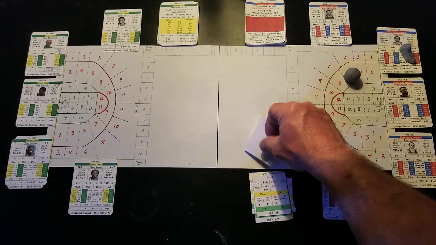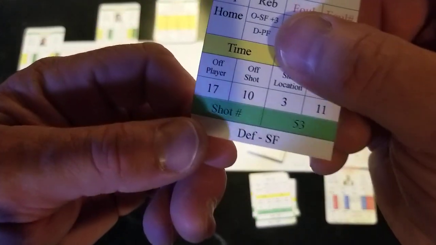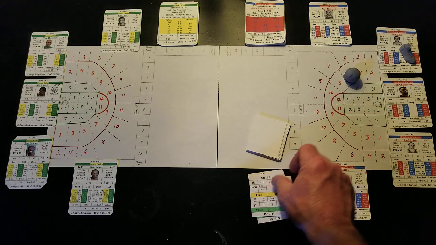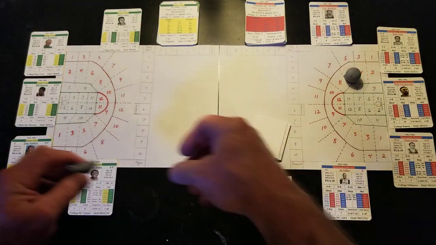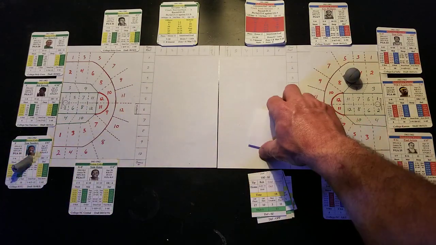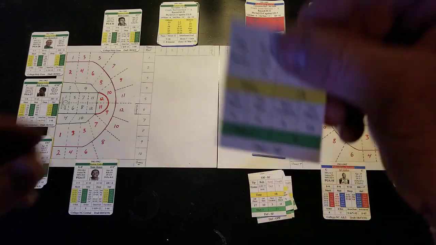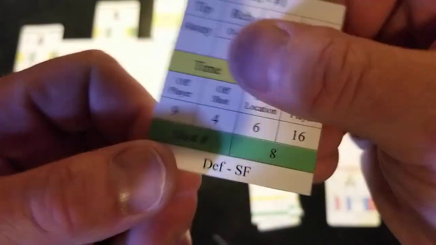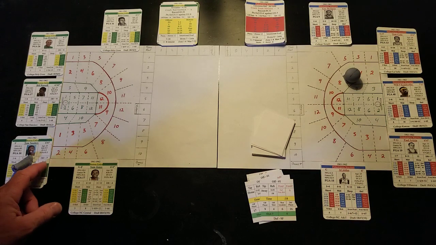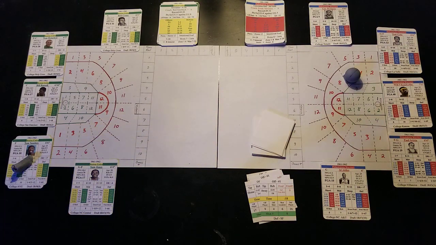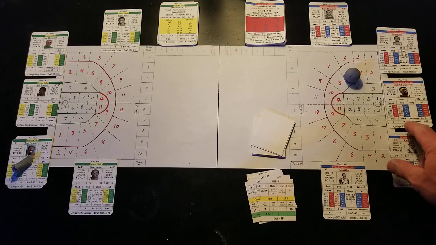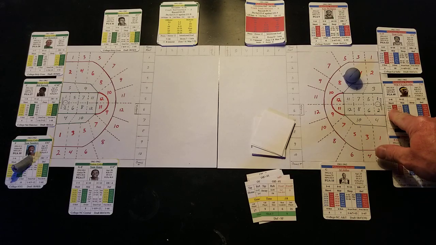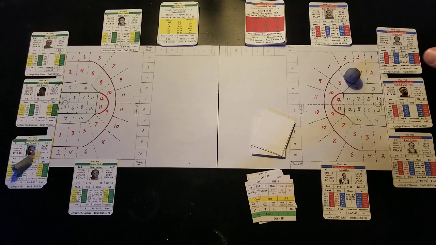I'm going to check the defense. Defense is the defensive small forward, which is Tom Sanders. Shot number is an 8. Tom Sanders' defense is a +7. So that makes it a 15. 15 to 28 on Chamberlain is an assist.